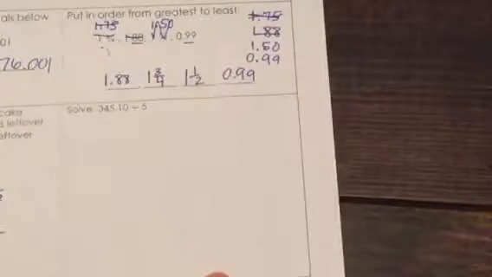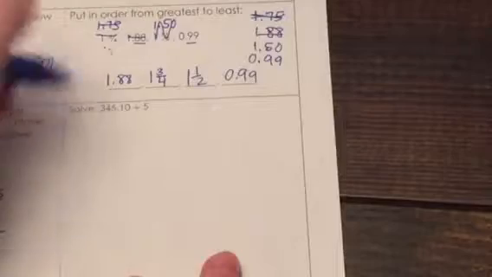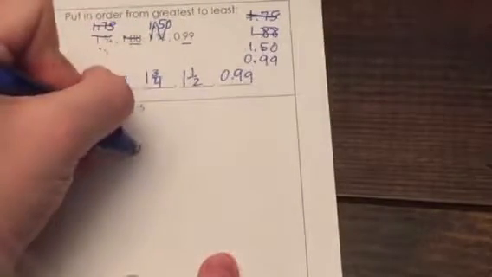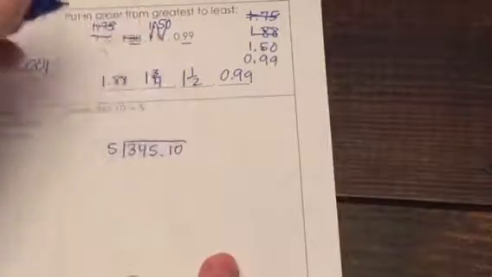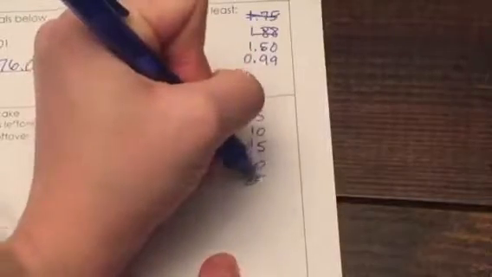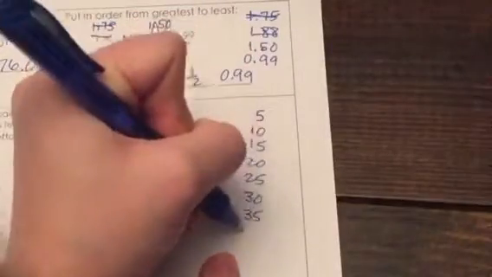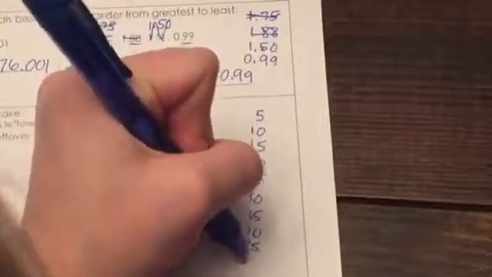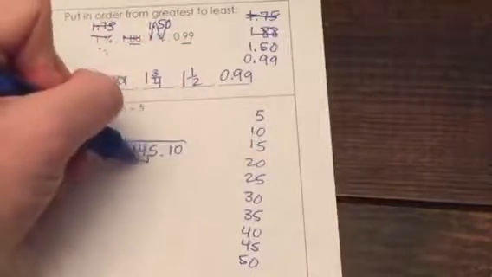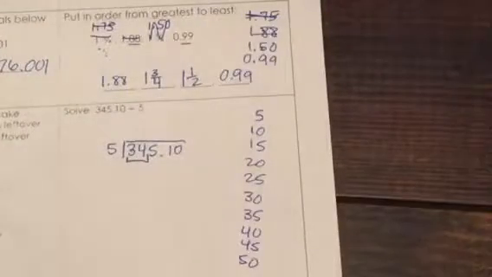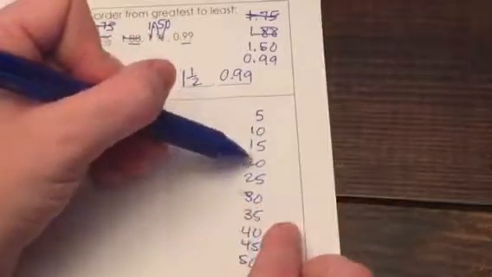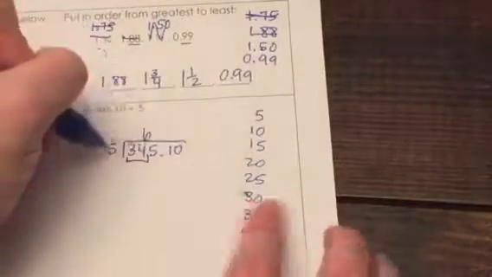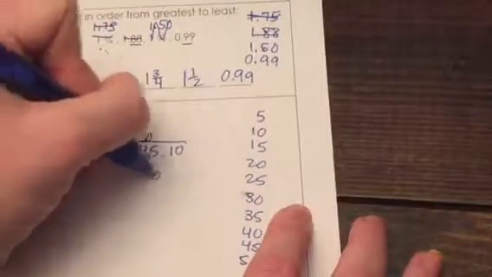Okay, the last one is division. So you want 345 and 10 hundredths divided by 5. So I'm going to put out my multiples for 5. So 5 can't go into 3, which means we're going to look at 34. How many times can 5 go into 34 without going over? That's too big, so I'm going to count 1, 2, 3, 4, 5, 6. 6 times 5 is 30.